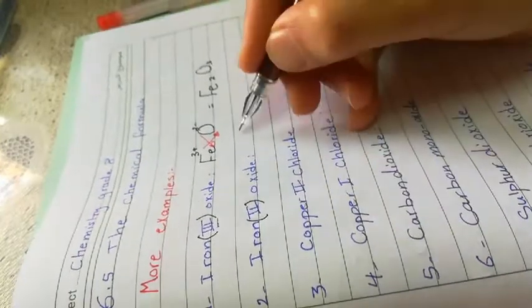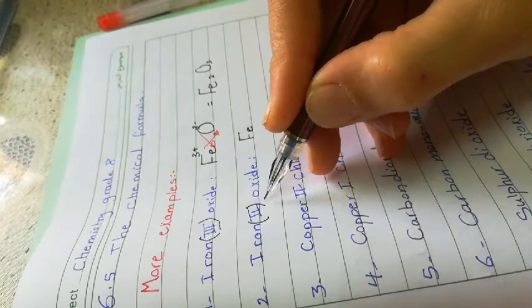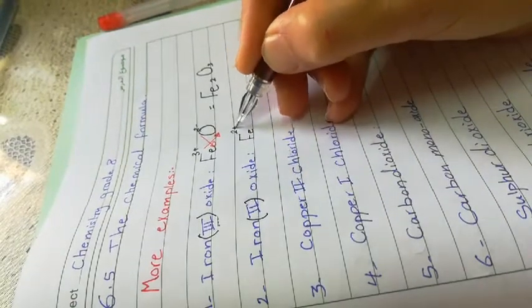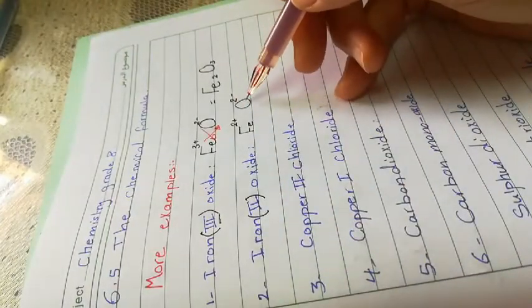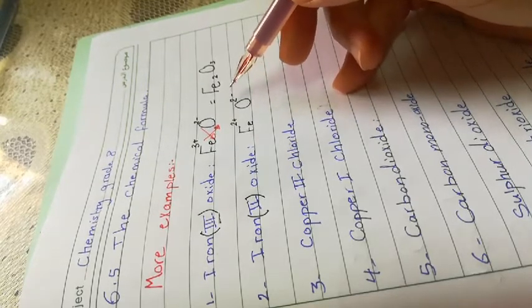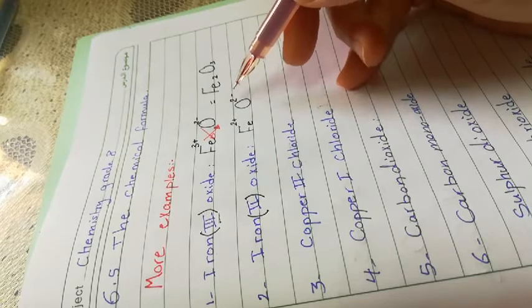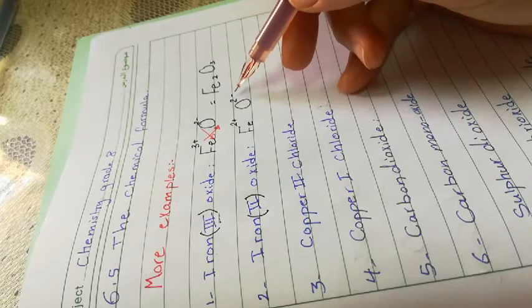Iron 2 oxide. So here I'm telling you that the valency of the iron that I want is positive 2. Oxide O minus 2. Why oxygen minus 2? Because it is in group number 6. And I told you that group number 6 has 6 electrons in the outer shell. This means that I need 2 more electrons to reach 8. 2 more means minus 2. Minus means gain.